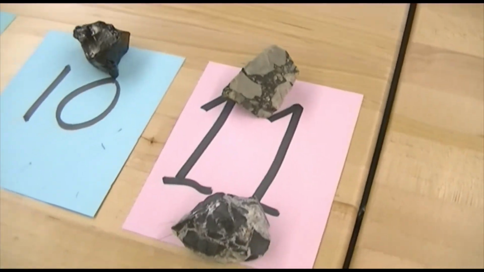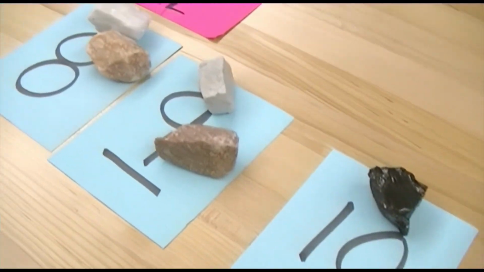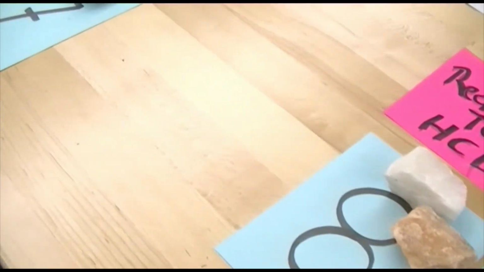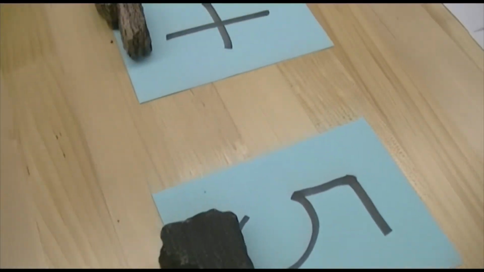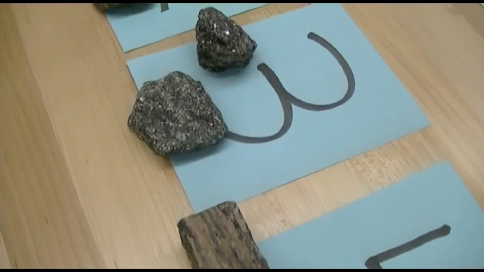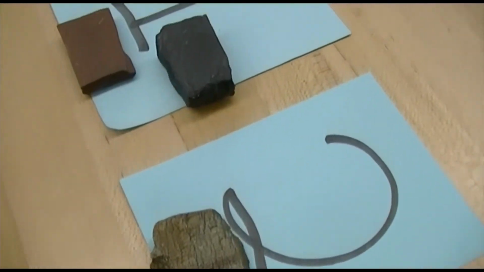Pretty straightforward. Not a whole lot of metamorphic rocks. The metamorphic grade contains most of those. All the rocks in the metamorphic grade originated as a shale.